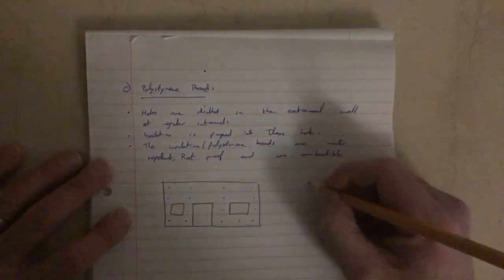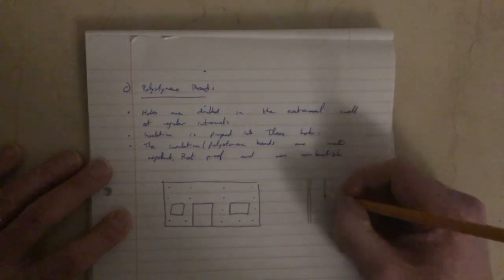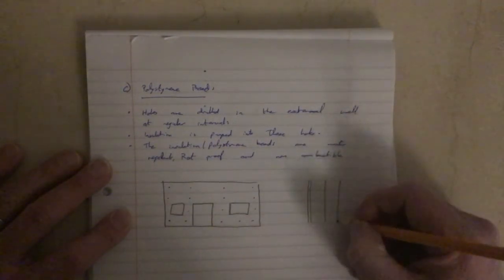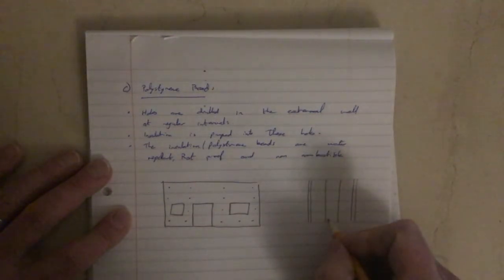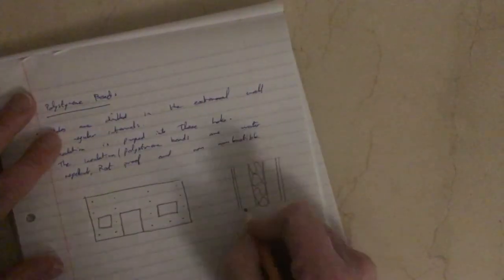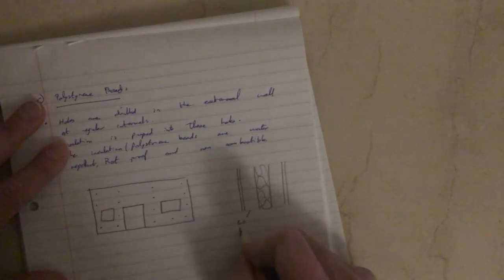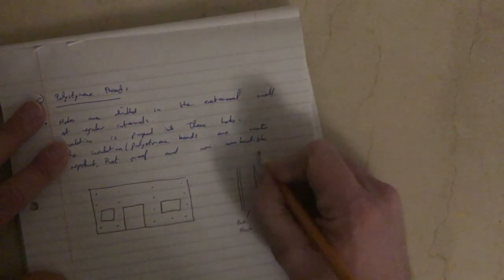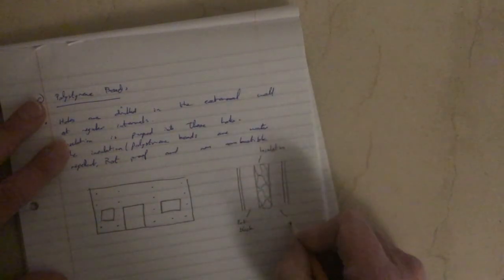And then a section through the wall. So there's my external render, my concrete block, my cavity, my concrete block, my internal render. And I'm going to just show that this is insulation. So label my diagram: external block, insulation, and internal block.